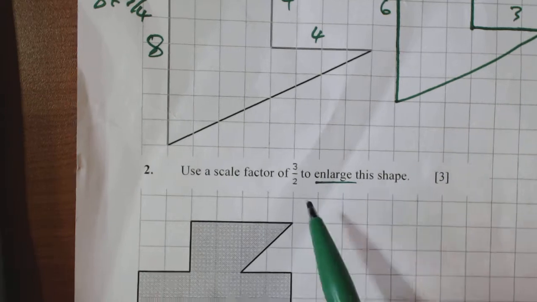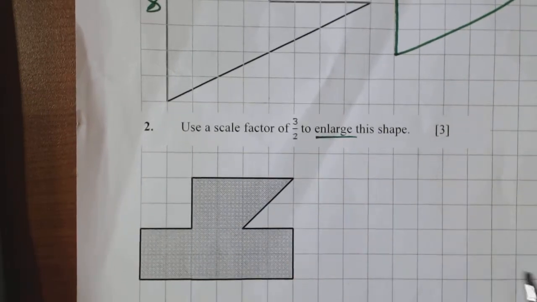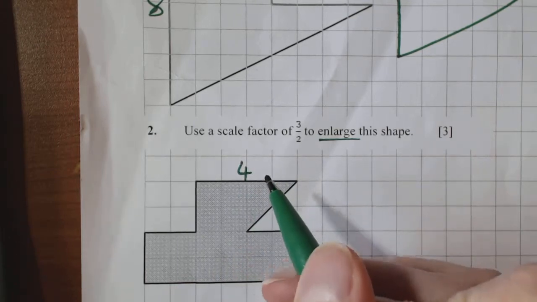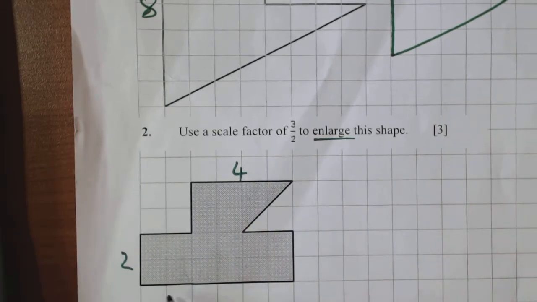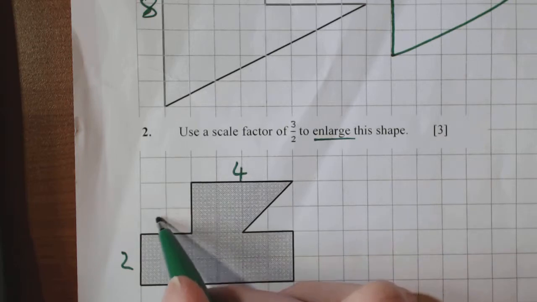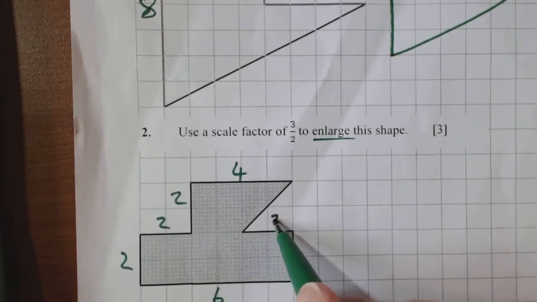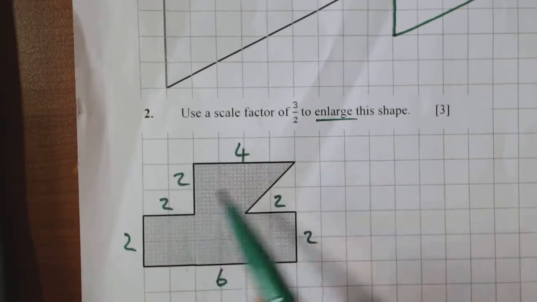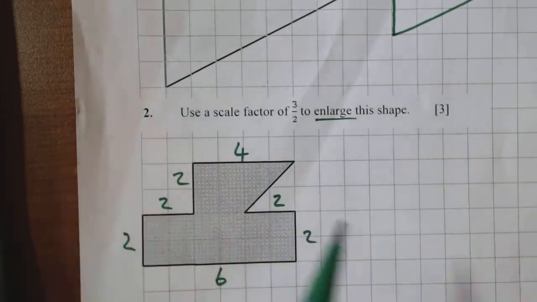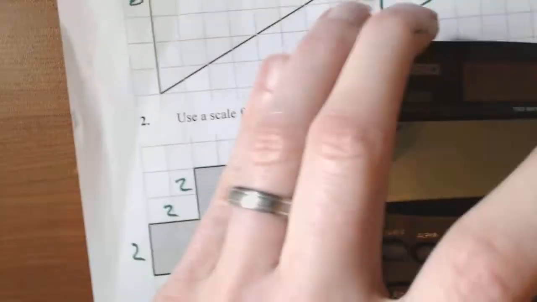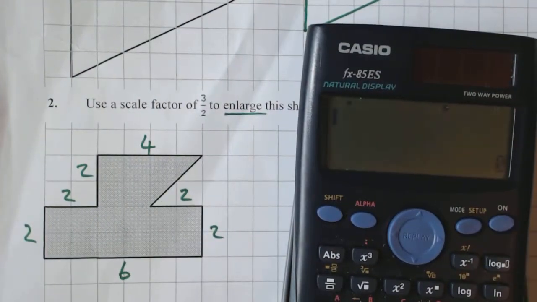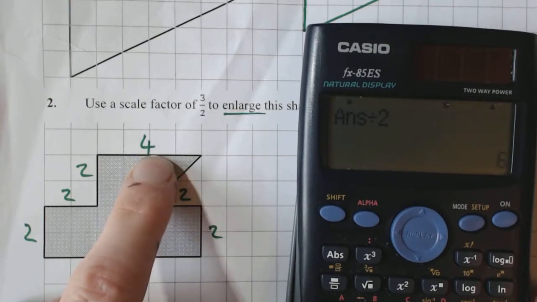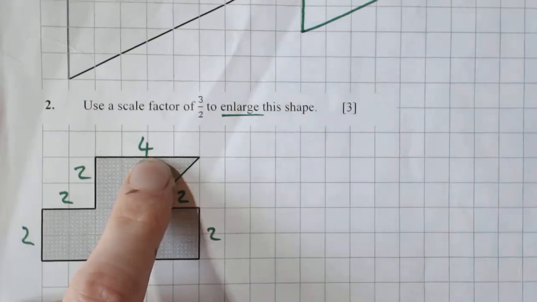Okay, so it's essentially that's 1.5 times. So again, what we do is we count. So that's 4, that's 2, that's 6, that's 2, that's 2 as well, that's 2, that's 2. So we're basically just timesing each one of these by 3/2 or 1.5. Okay, so if we then say 4 times 3, divide by 2, that now means it's going to be enlarged, so that's going to be 6.